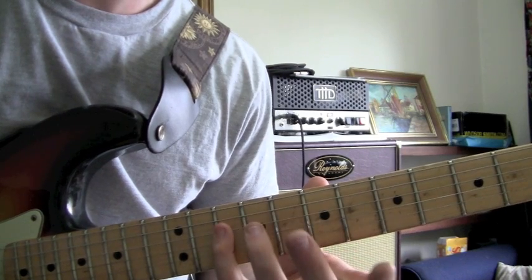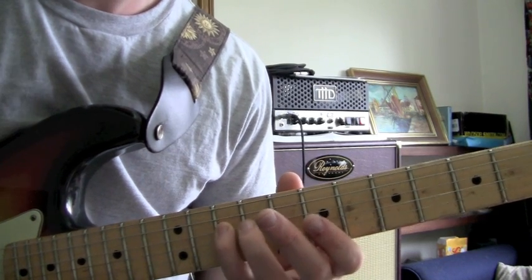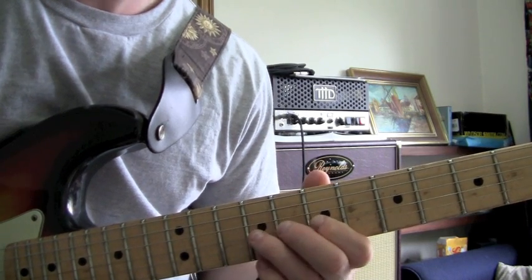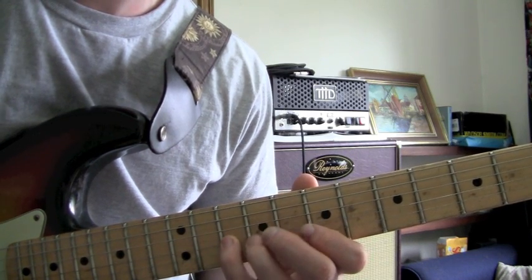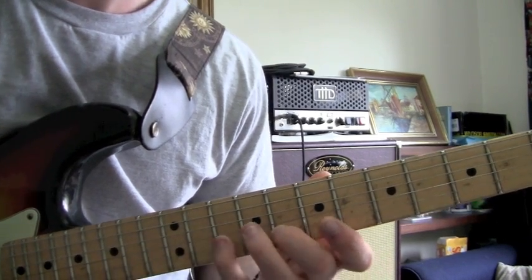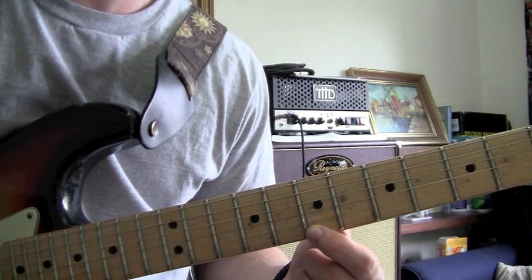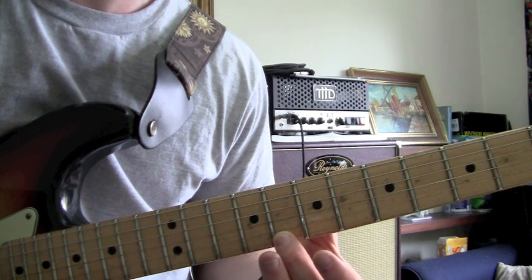Then going to go from the pinky, so the 10th fret of the D string. Okay, and then first finger on the 7th fret, third finger on the 9th fret, pinky on the 10th, then on the 8th fret of the B string, second finger, pinky on the 10th, first finger on the 7th fret, and then second finger on the 8th fret.